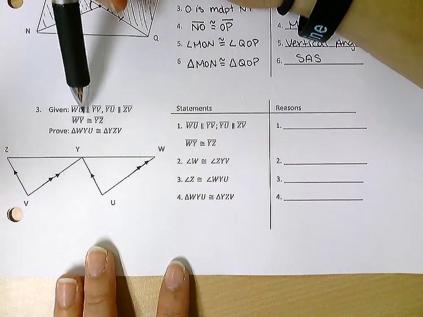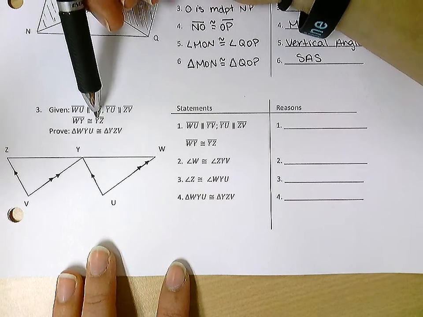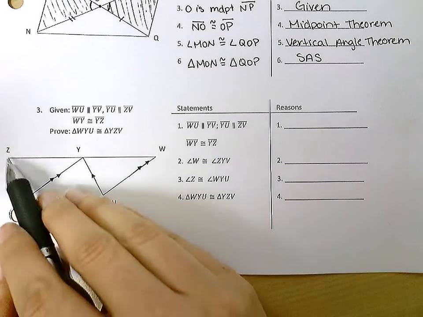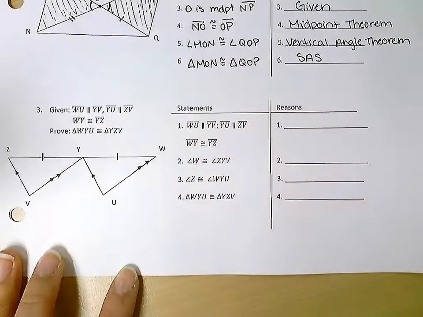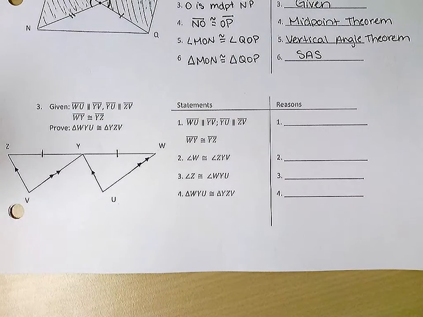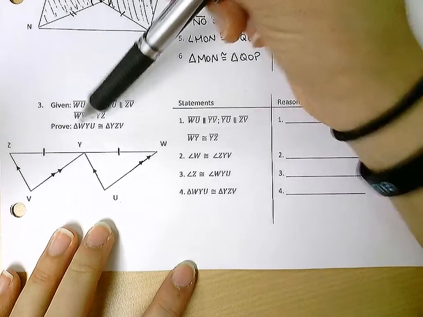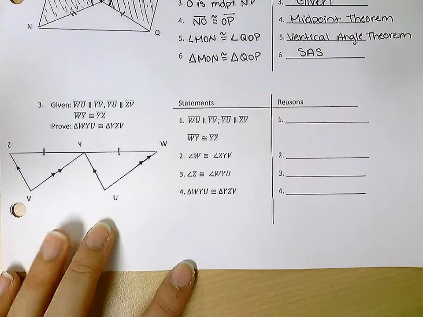Now the last thing I was given is segment WY congruent to YZ. Okay, so we have YZ right here and WY right here. So we mark those as congruent. And we are trying to prove our two triangles here are congruent to each other.